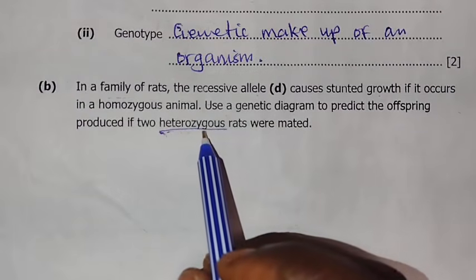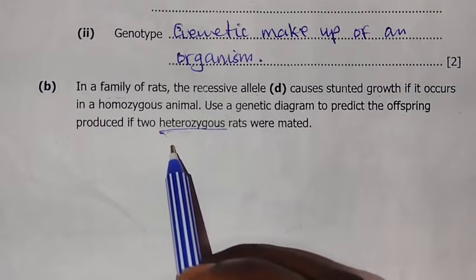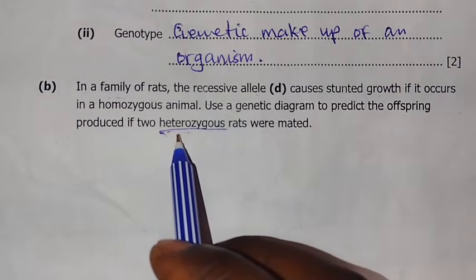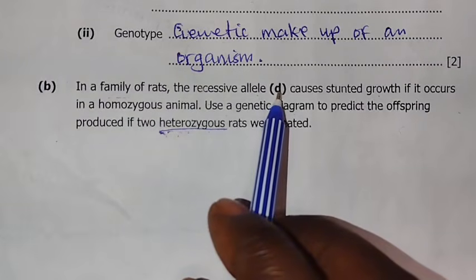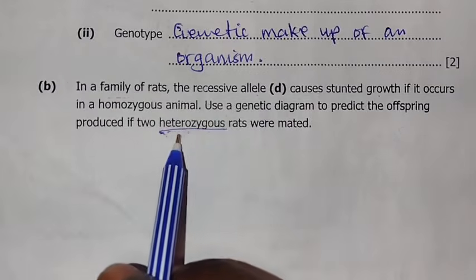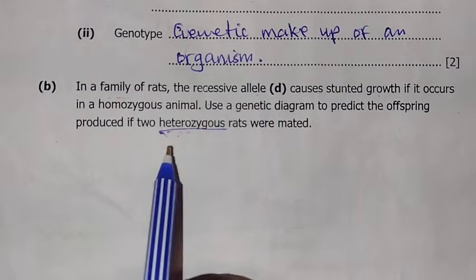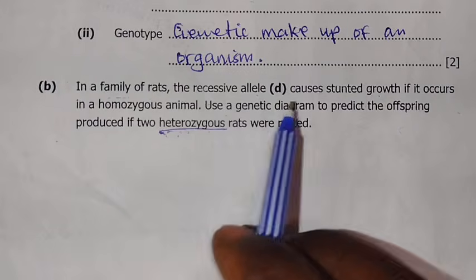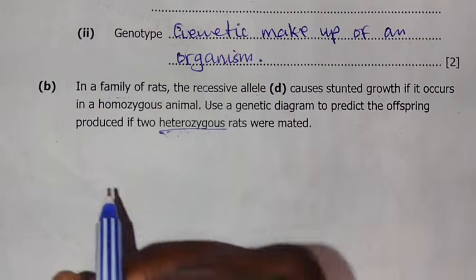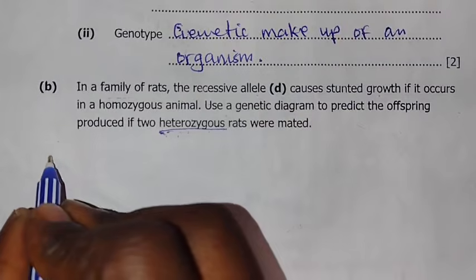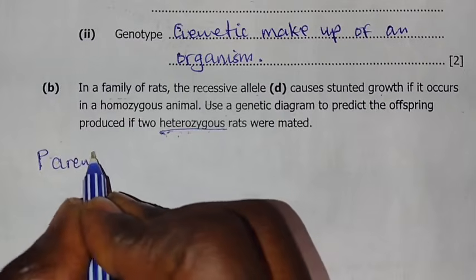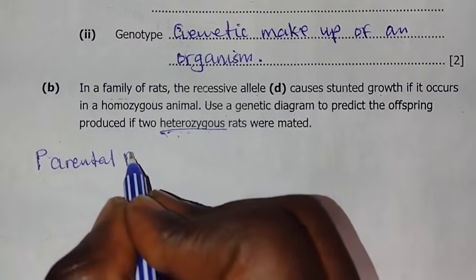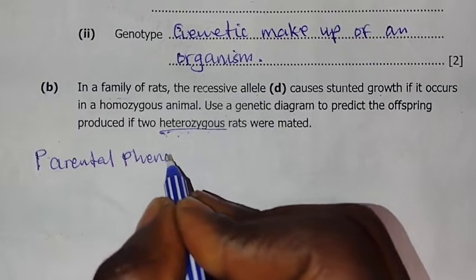So heterozygous, we are looking at the type of genotype where 2 alleles are different. So we have the allele that is recessive, representing small letter g. If you have heterozygous, it means you are going to have normal growth and stunted growth alleles. Okay, so first thing, you're going to write parental phenotype. So write our parental phenotype.